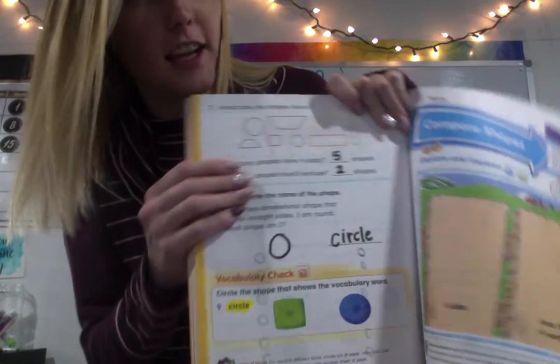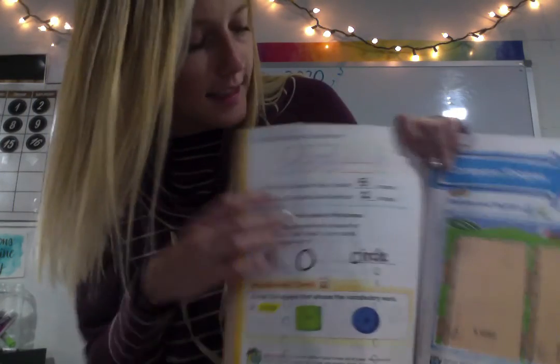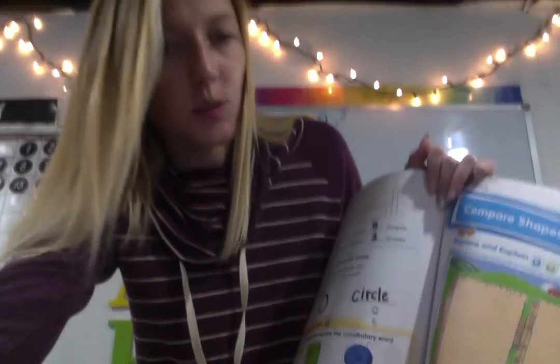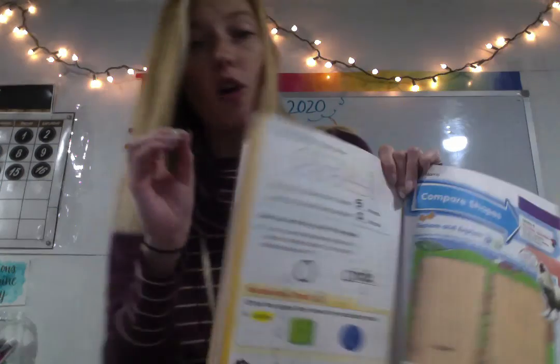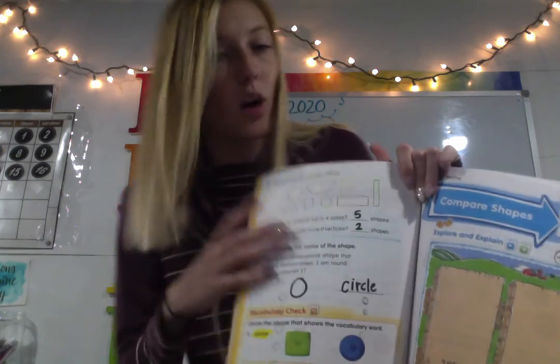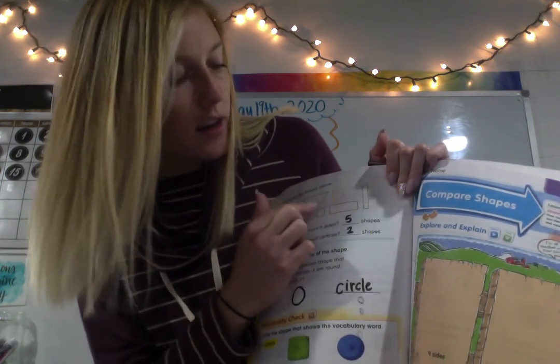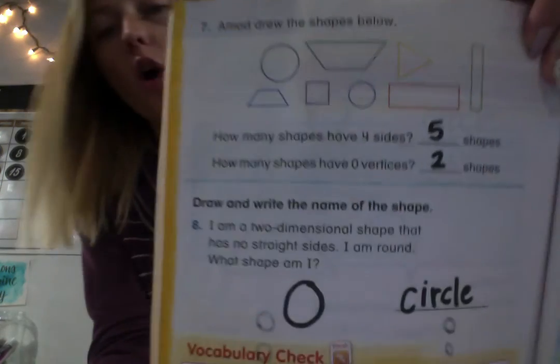Then the next question, which Boris already answered, but let's go over it, asks how many shapes have 0 vertices, so they don't have any corners. He drew 1, 2 circles. Circles are the only shape that doesn't have any sides or vertices. So I know that there are only 2 circles, so there are only 2 shapes that have no vertices. Then number 8 is a story problem. It says, I am a 2-dimensional shape that has no straight lines.